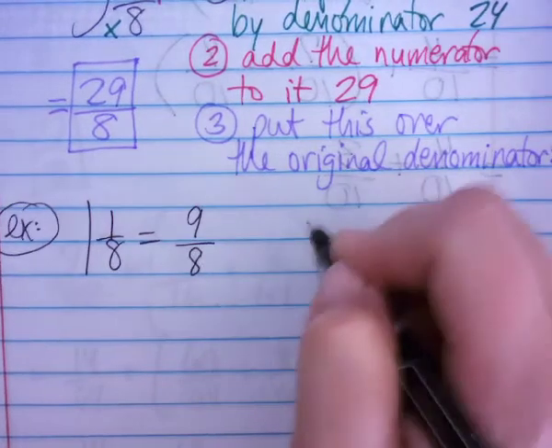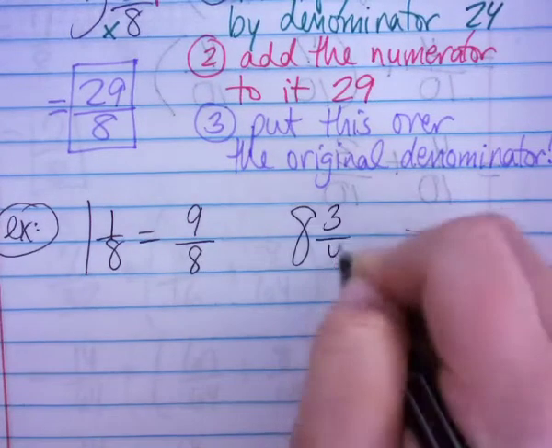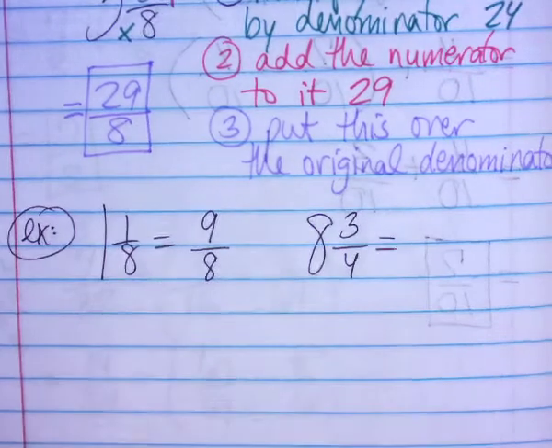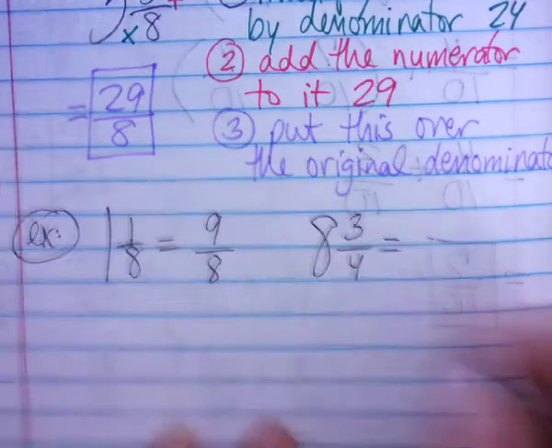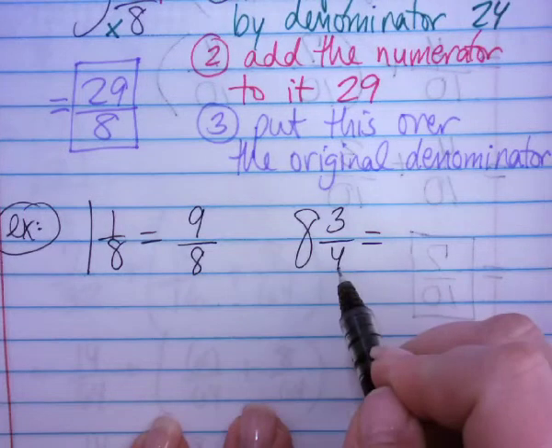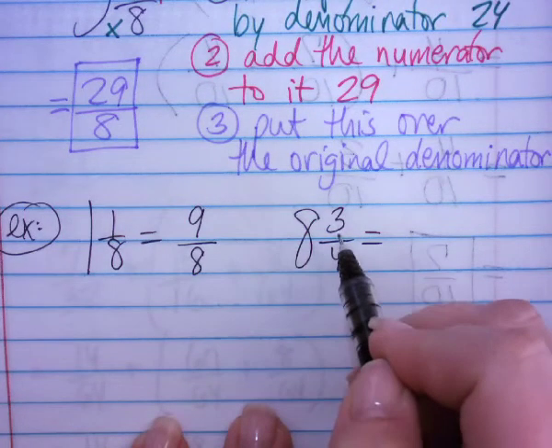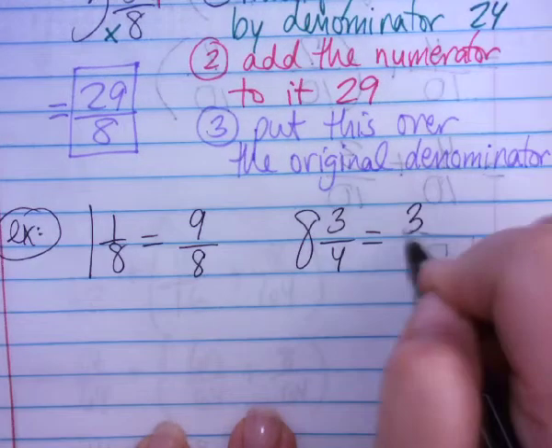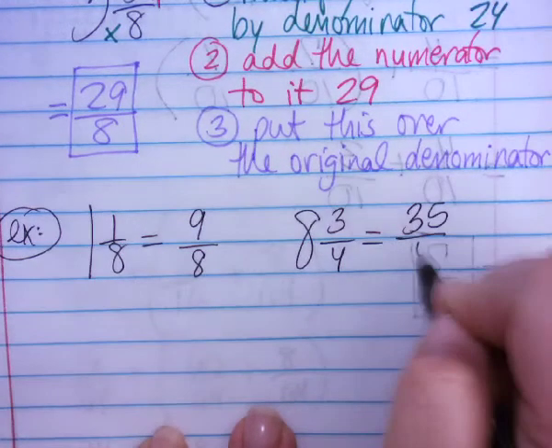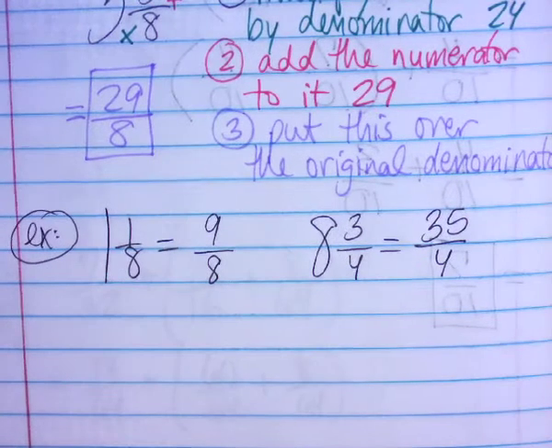Okay? Then what about 8 3/4? What's it going to be? I'm thinking 8 times 4 is 32 plus 3. So what's your answer, everybody? 35/4. Fabulous.